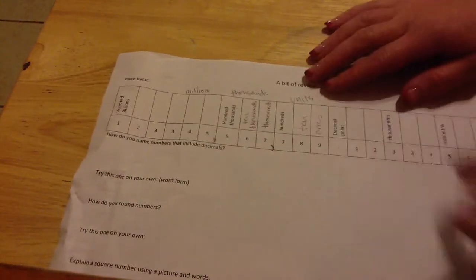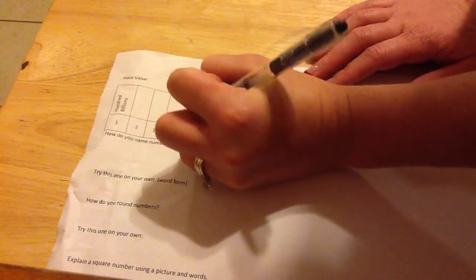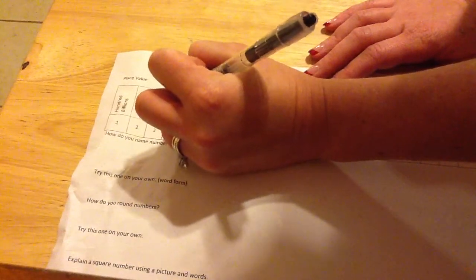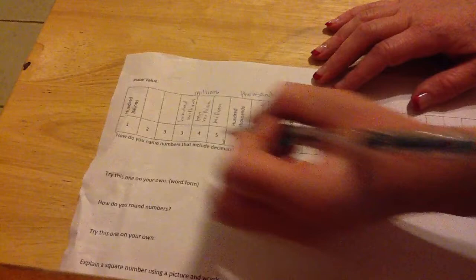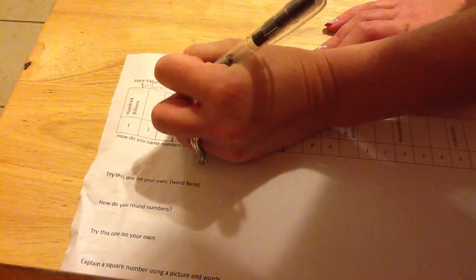And we have, of course, the millions, the 10 millions, and the 100 millions. Followed by another comma, we move into the billions period with the billions, the 10 billions, and the 100 billions.